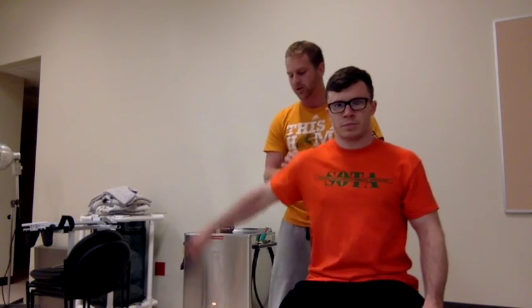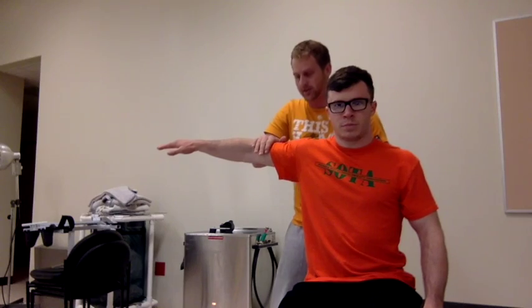You stabilize the scapula and palpate the middle deltoid. You're going to have your client perform shoulder abduction to 90 degrees and provide resistance on the distal end of the humerus. He's a 5.